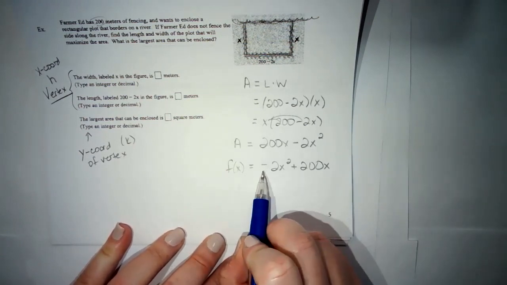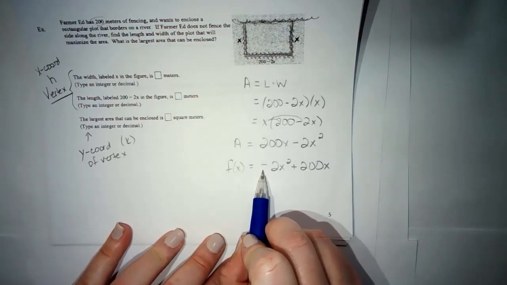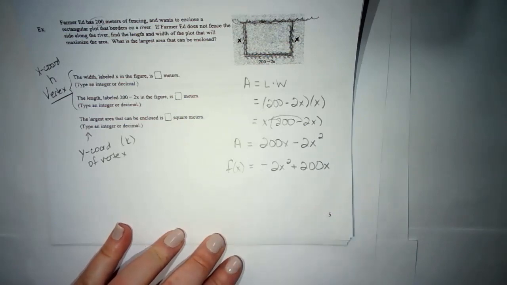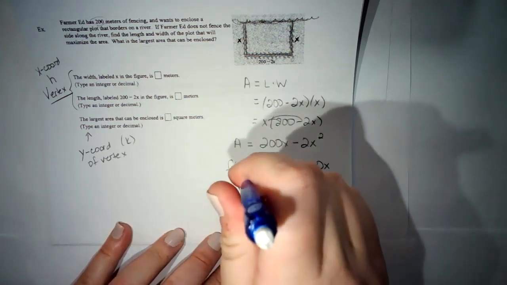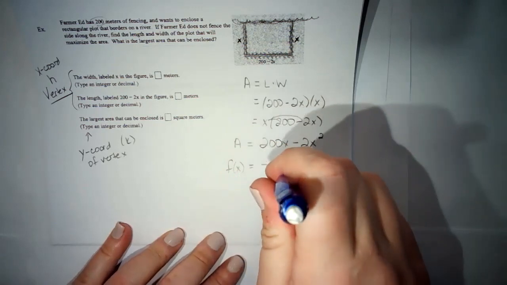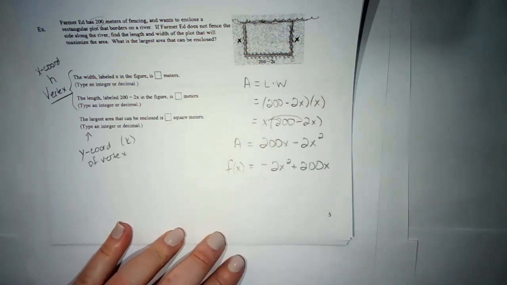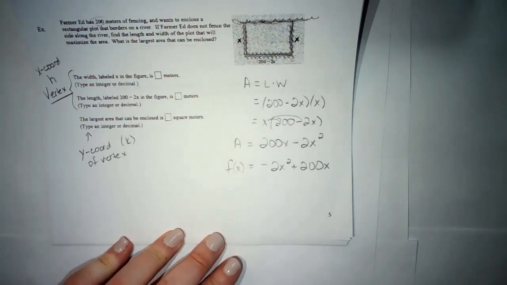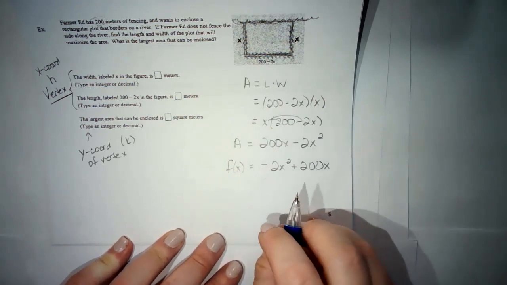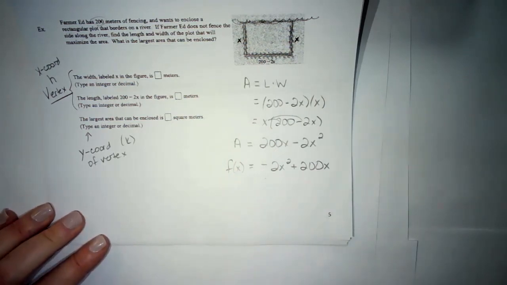And then let's think about this. Is this parabola opening up or down? It's down, but if it opens down, what does it have at the very top? A maximum. So anytime you're asked to maximize something, you're finding the vertex of a parabola that opens down. If you're asked to minimize something, like minimize the cost of something, you're finding the vertex of a parabola that opens up because you're finding the minimum, okay? All right, good. So now that we have this, we can find our vertex.